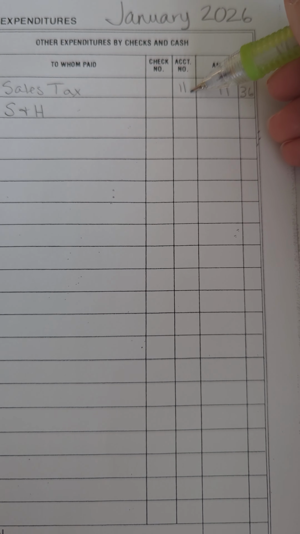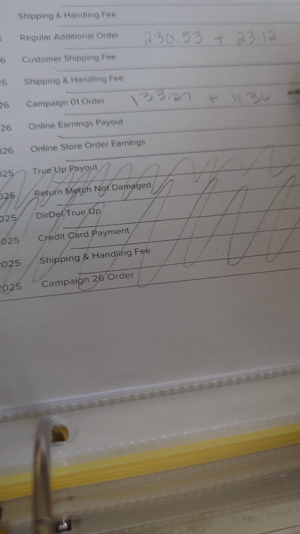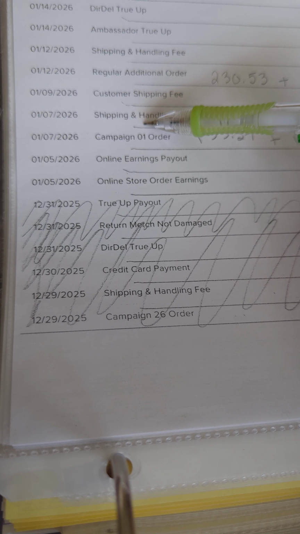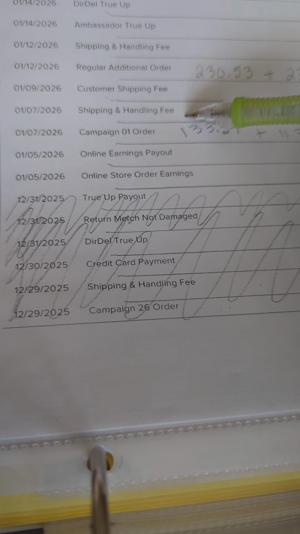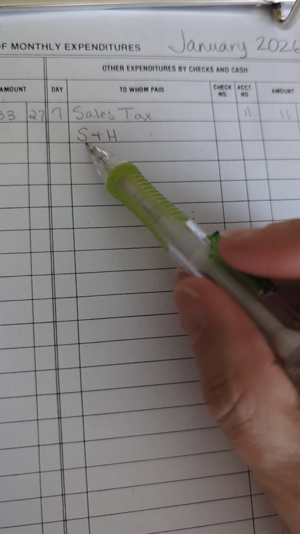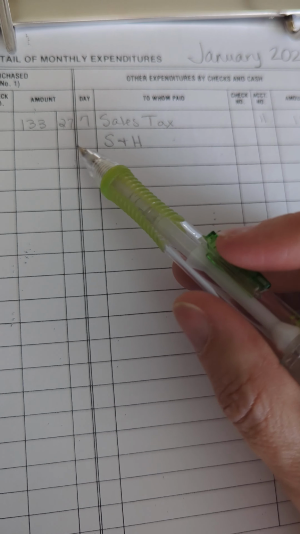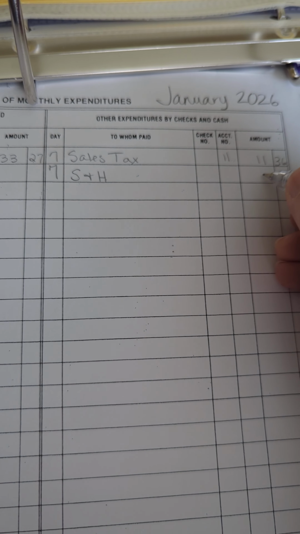Now, this next thing that we're looking at, I'm going to go back to the statement. On the 7th, we just did this one. Okay. Now we're going to this one. This is shipping and handling fee. We have a $10 fee. Okay, right there. So what we're going to do is we're going to come over here, and I already wrote S and H. That is shipping and handling. So you can see that this is also on the 7th. And the amount was $10.